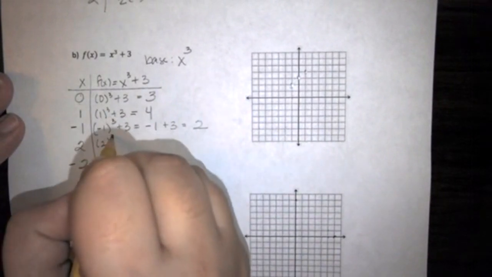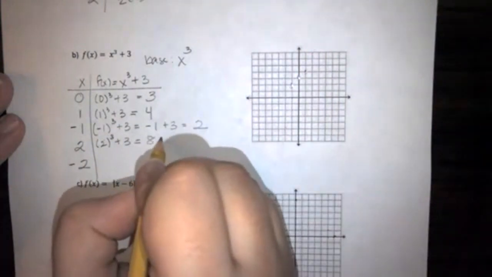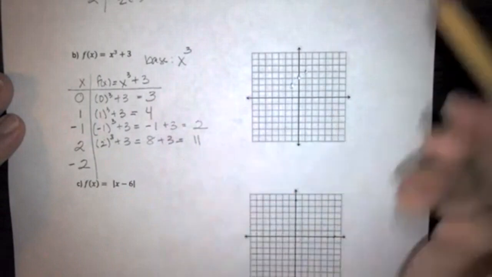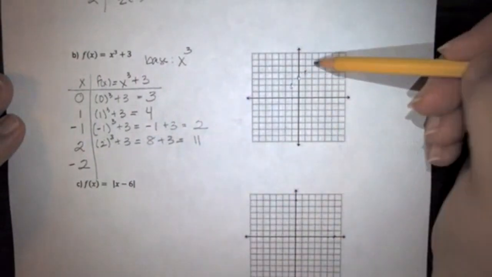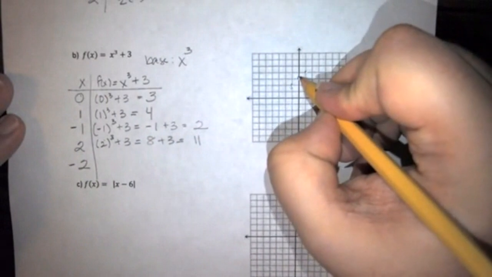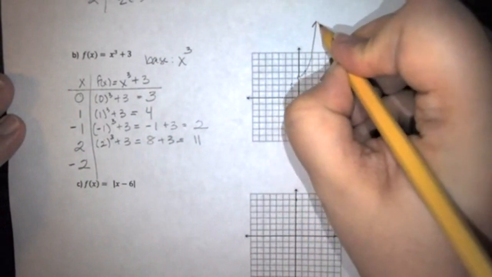So here's 2 cubed plus 3. 2 cubed gives you 8 plus 3, which is 11. Well, clearly if I do that, it's going to go straight off the graph. So here, this one is kind of curving, but then here it shoots up really fast.